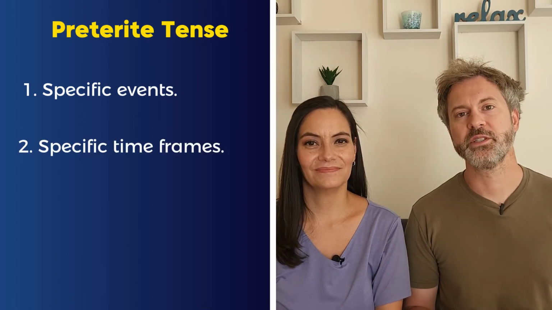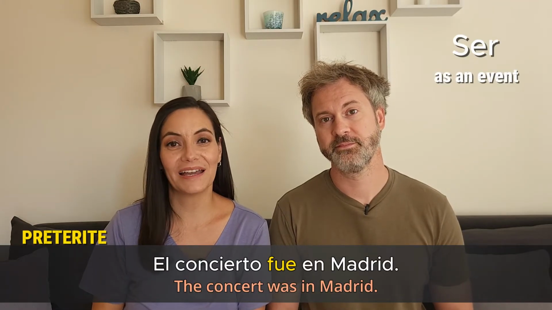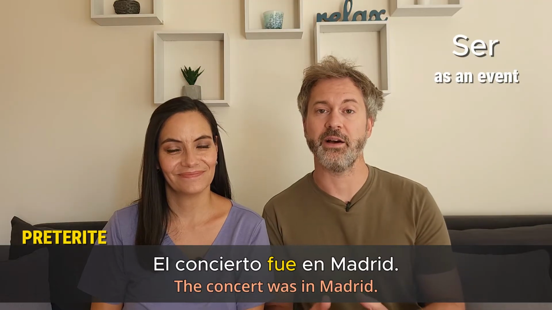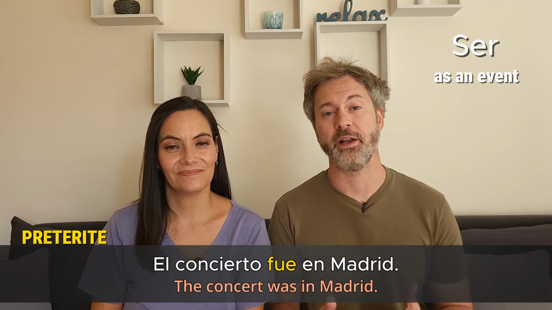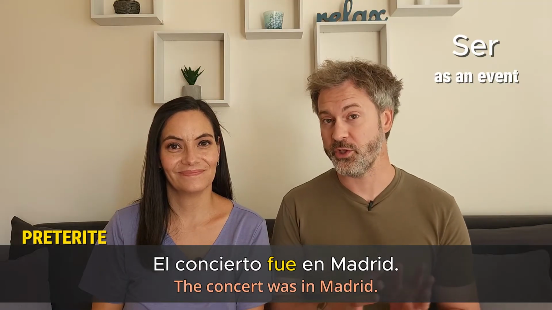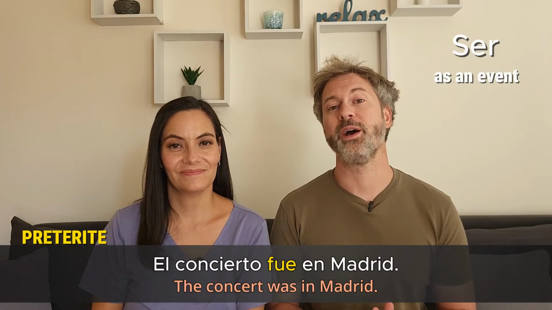So let's see some examples of a specific event. The concert was in Madrid. El concierto fue en Madrid. So this time we're talking about a specific event. We're not describing something, so we want to use the preterite. Remember, although we use estar for locations, the trick about ser is we always use it for when events occur.